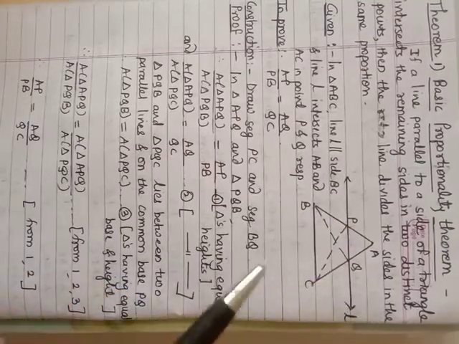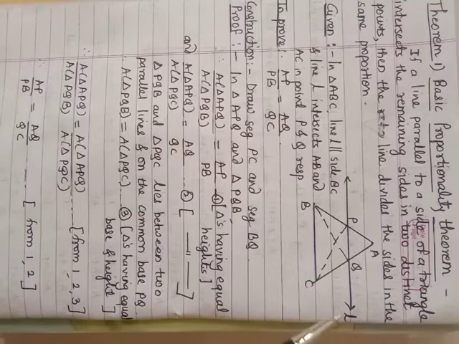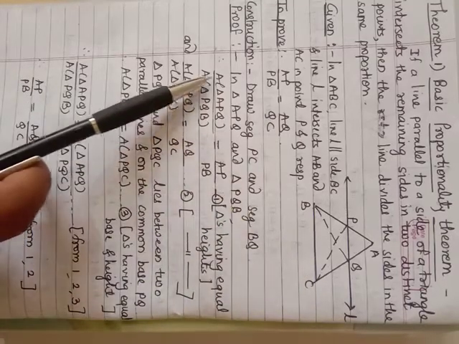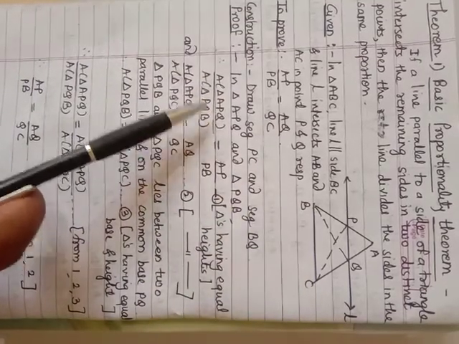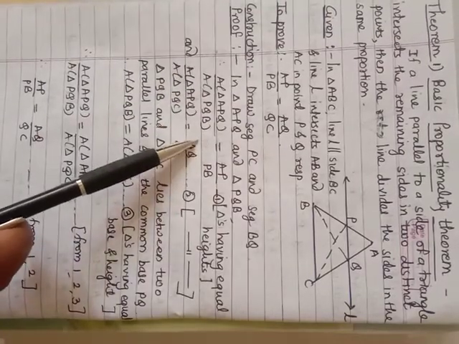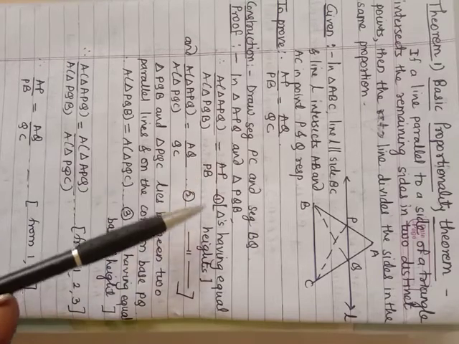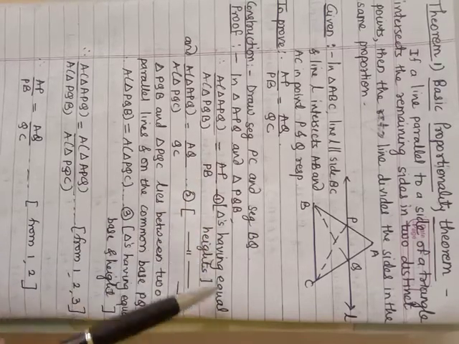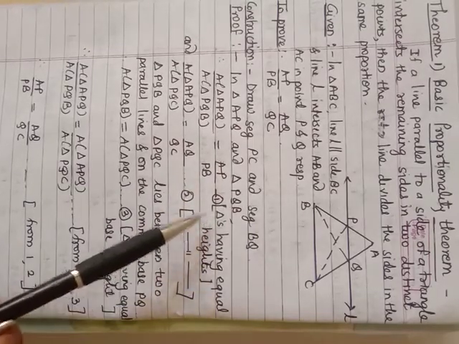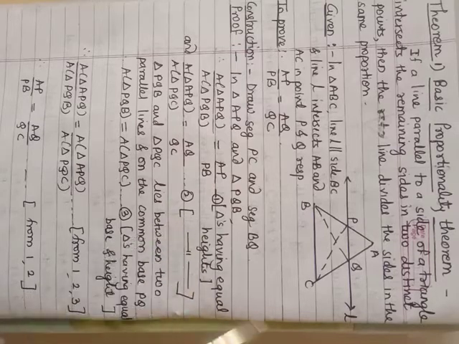So it depends on the corresponding bases. So we write: area of triangle APQ upon area of triangle PQB is equal to AP upon PB. Reason: triangles having equal heights. We call this equation number 1.